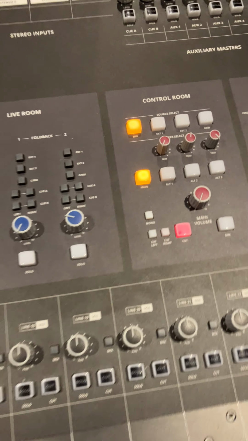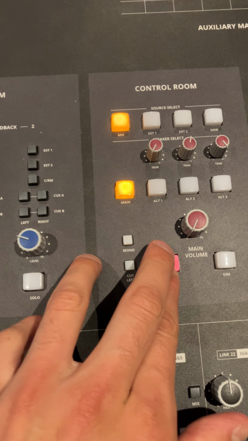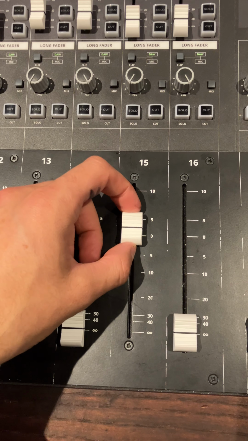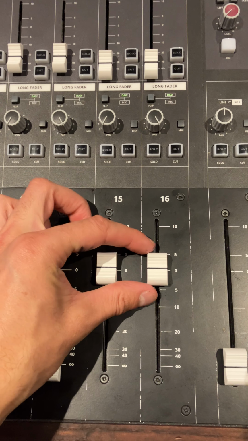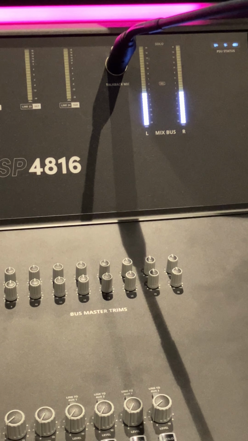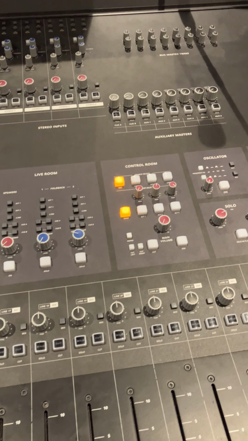I'm going to uncut my desk, and I'm going to start to bring up these two faders. So bring up left side, bring up right side. I can see on the mix bus meters that I've got a signal coming in left and right. Still not getting any sound.